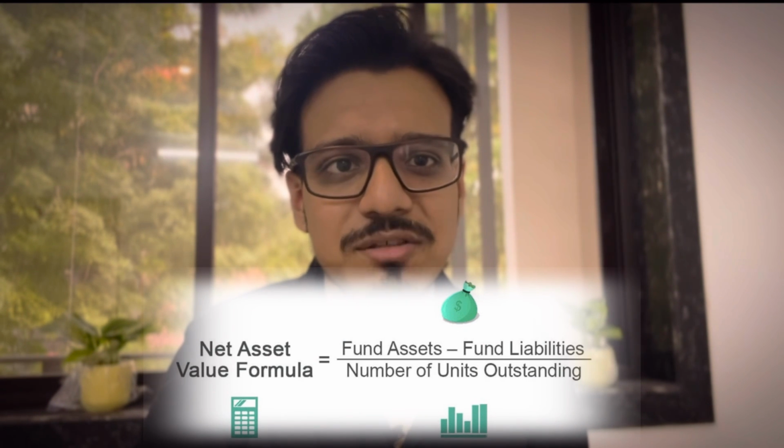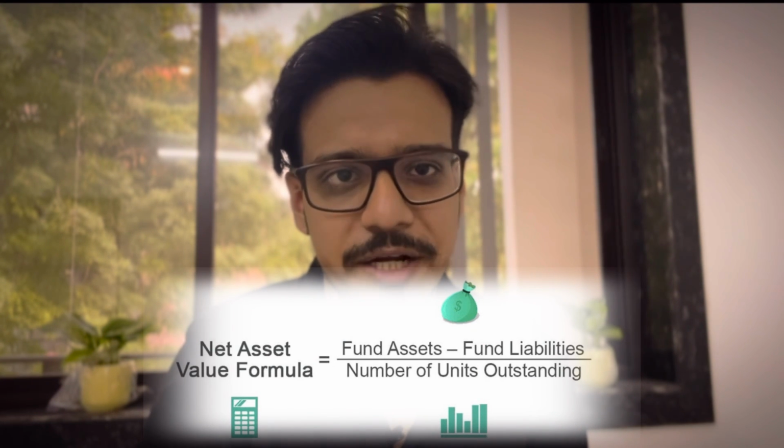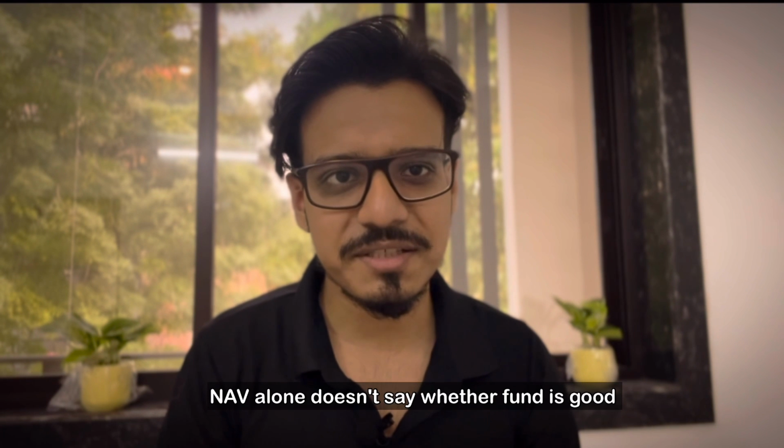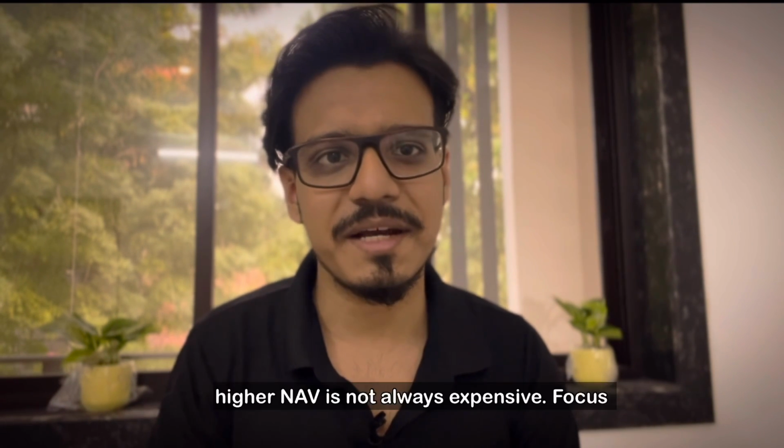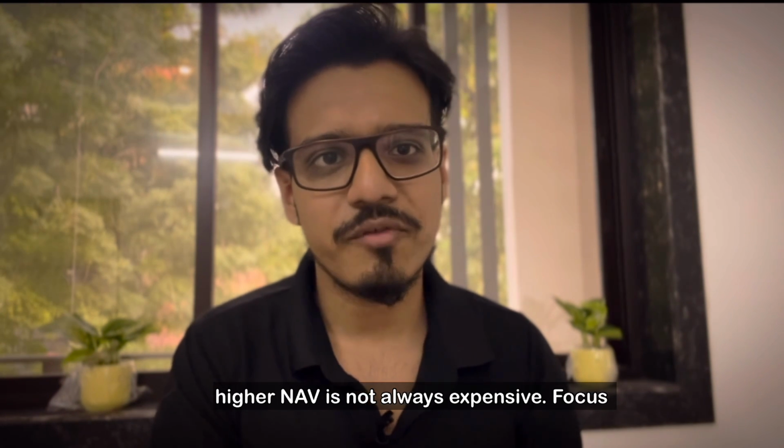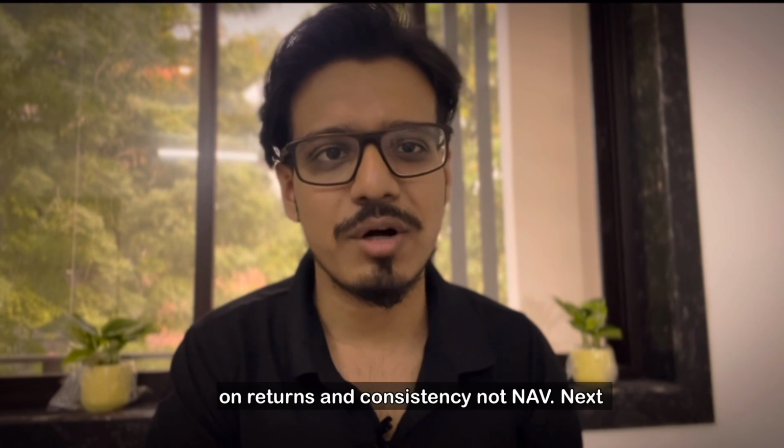Next filter is NAV, net asset value. It's the price of one unit of the fund which gets updated on a daily basis. NAV alone doesn't say whether a fund is good or bad. Lower NAV is not always cheaper and higher NAV is not always expensive. Focus on returns and consistency, not NAV.